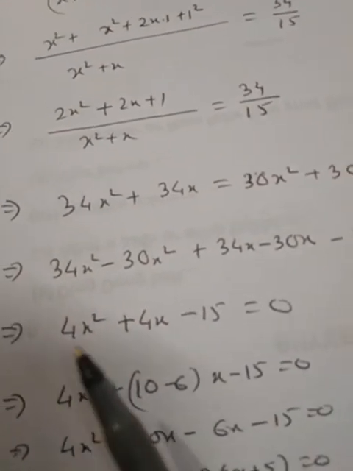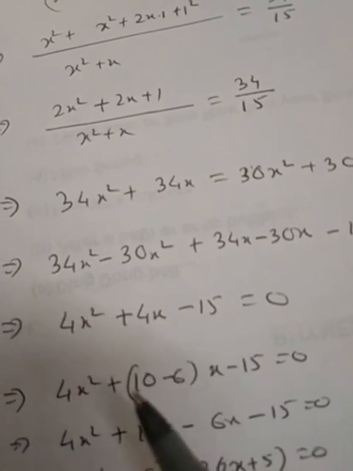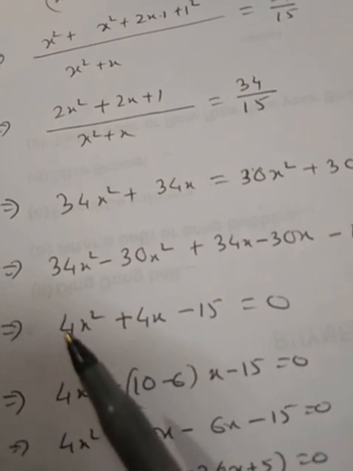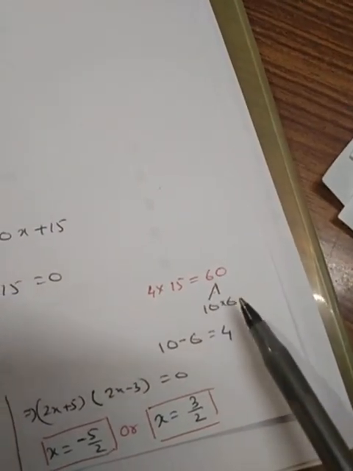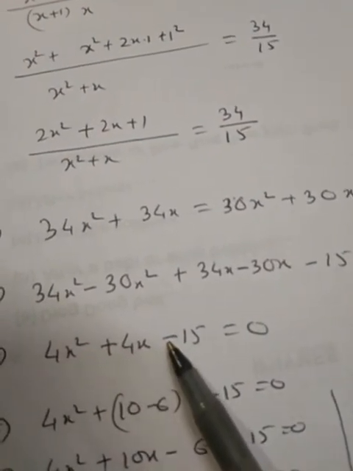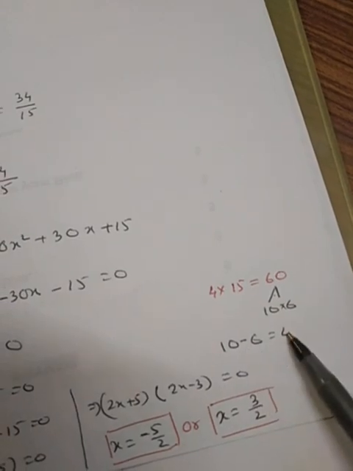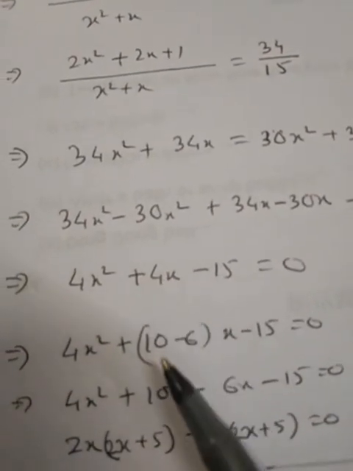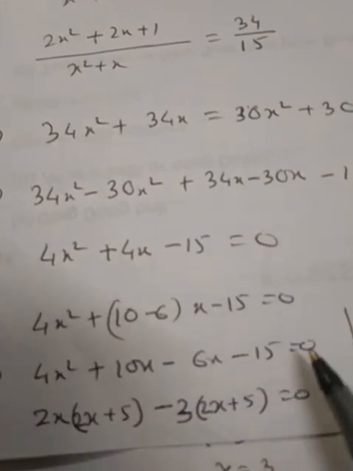And now this is our quadratic equation. This again we have to factorize using mid-term splitting. Here 4 into 15 is 60. So now this 60 we have to break into two parts so that the difference is 4. This is the minus, so we have to take the difference, and the difference should be 4. And the factors are 10 and 6, because 10 minus 6 is 4. So this we have taken here in place of 4. Then 10x − 6x − 15 = 0.